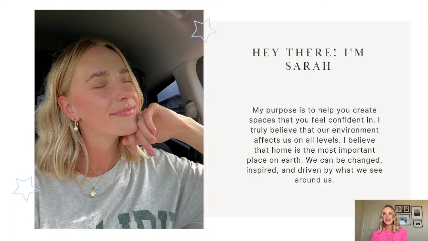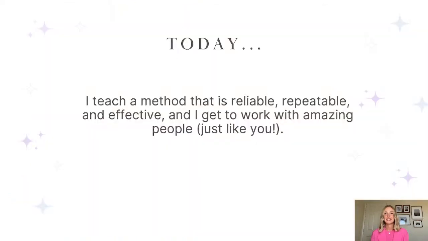So in a nutshell, I have learned what it takes to create high-quality design plans and how to align those plans with the individual's needs. And I'm so excited to be able to share that information with you guys right now during this training. So today I do teach a method that is reliable, repeatable, and effective, and I get to work with amazing people and clients just like you guys.